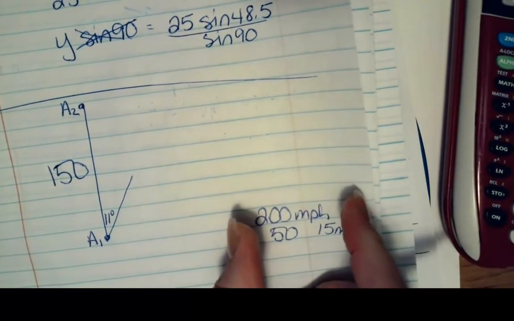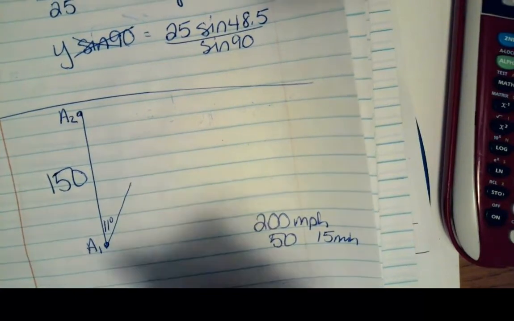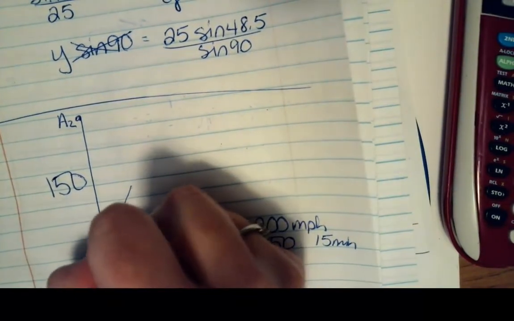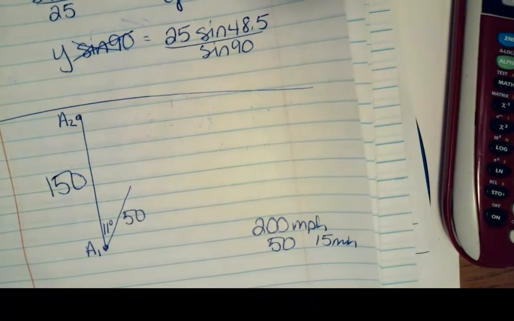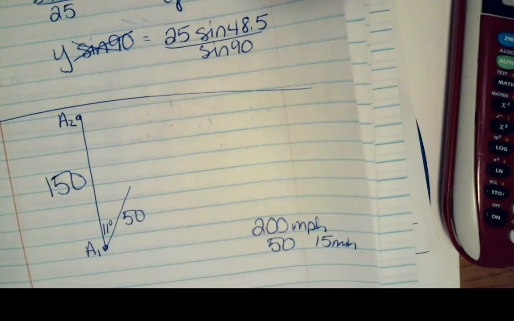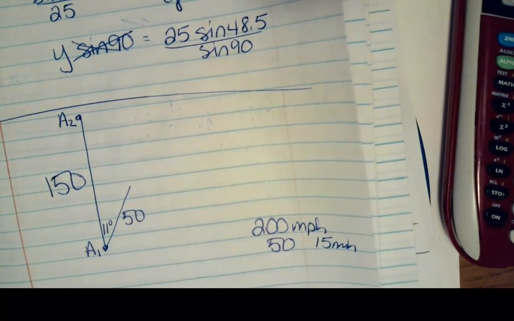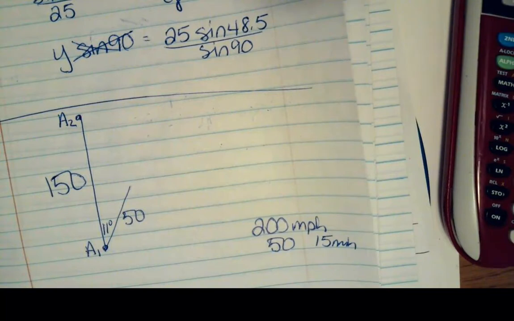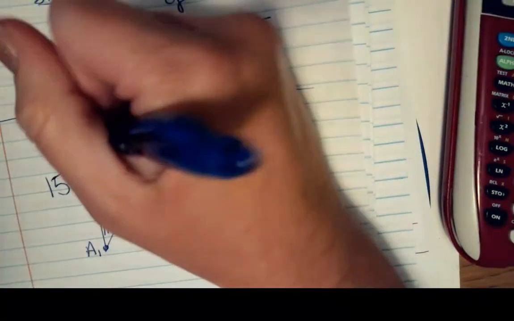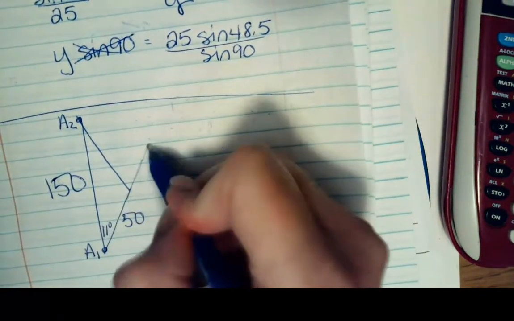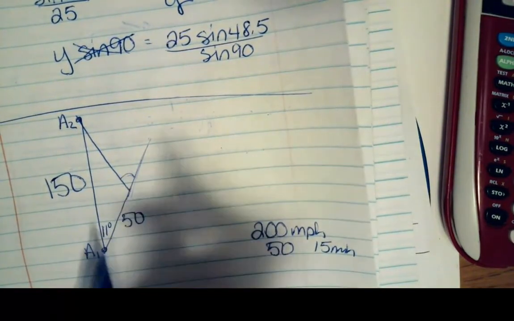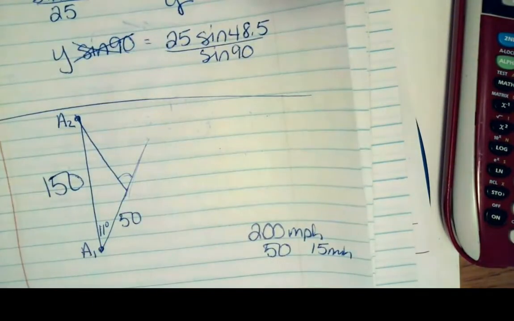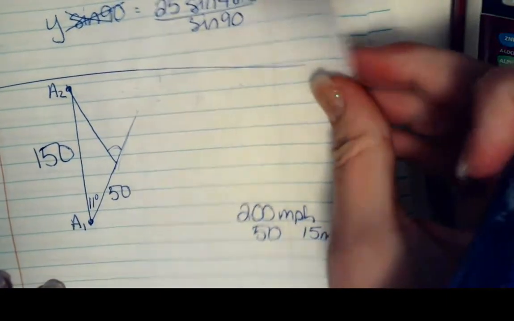Okay, 200 miles per hour means he goes 50 miles every 15 minutes. So I know he's gone 50 miles in a slightly off direction. I would like to find out what angle the pilot moves to correct the heading, and how many miles the plane was off to get to the second airport. So I need to find this angle because he's got to re-steer, and I need to know this distance. So first of all, let's find the completed distance.